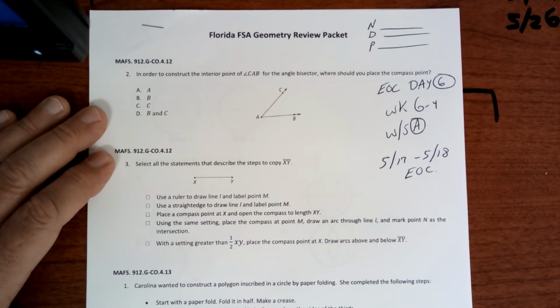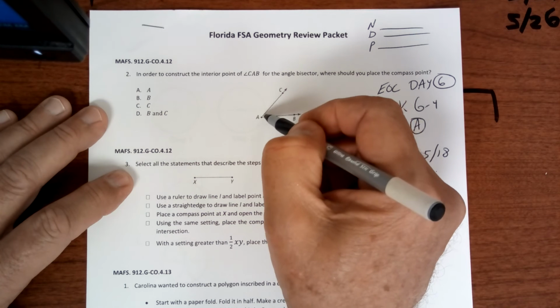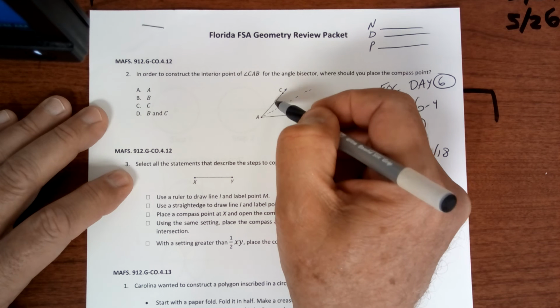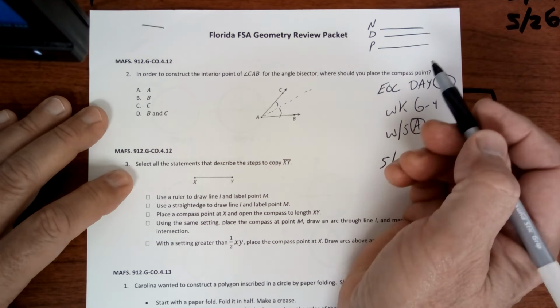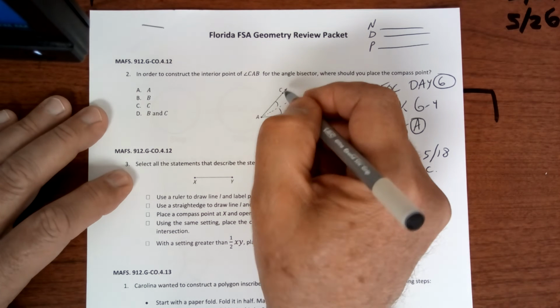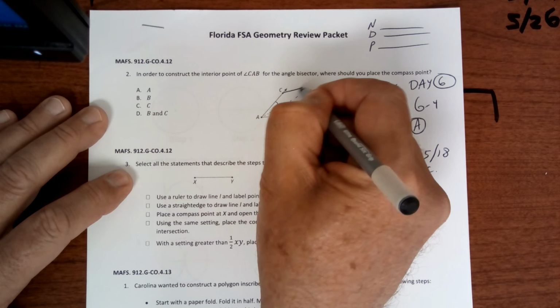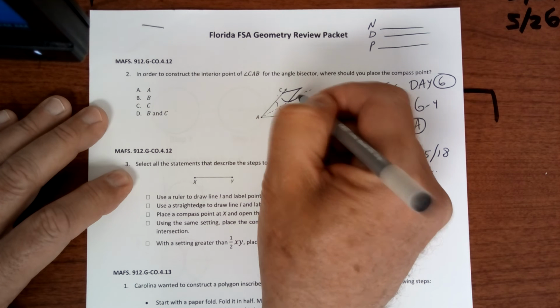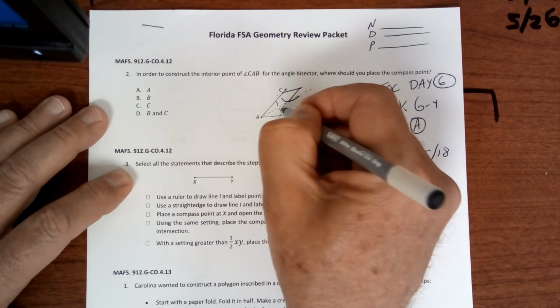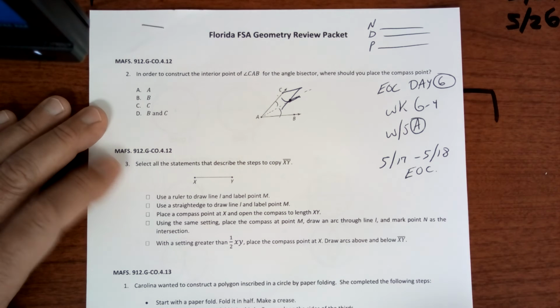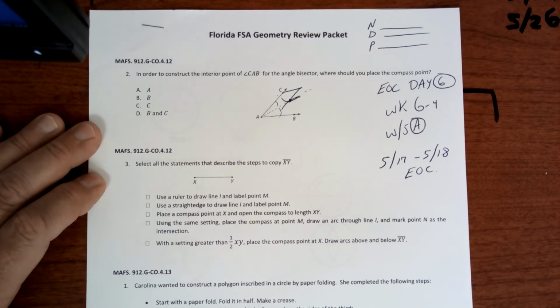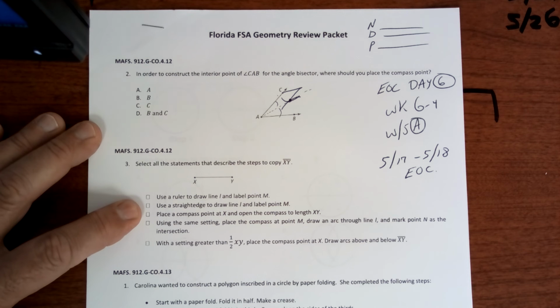In order to construct an angle bisector, it would be halfway. So this angle would be equal to that angle. The way you would do it is you'd put your compass on here and strike an arc. Then you'd put your compass on here and strike another arc, and where they cross would be the angle bisector. Okay?